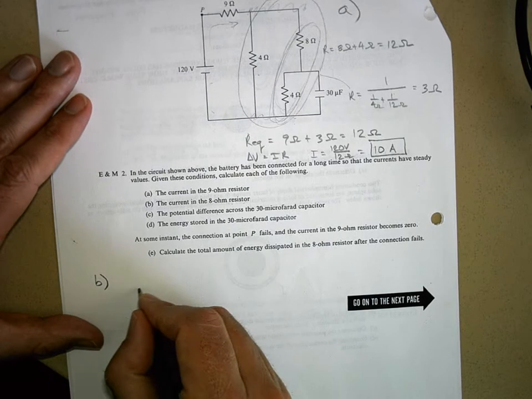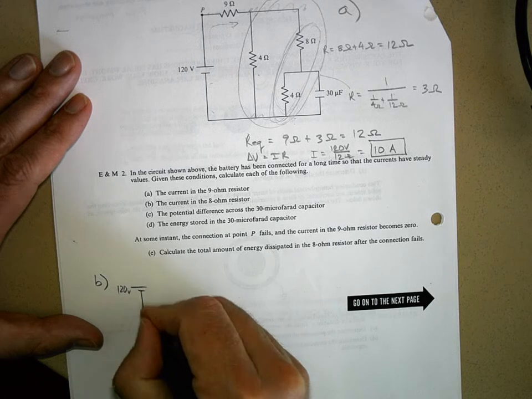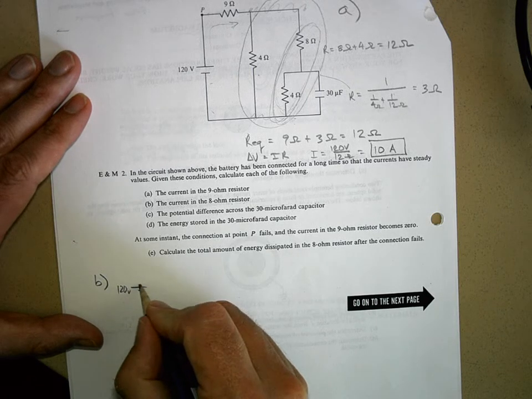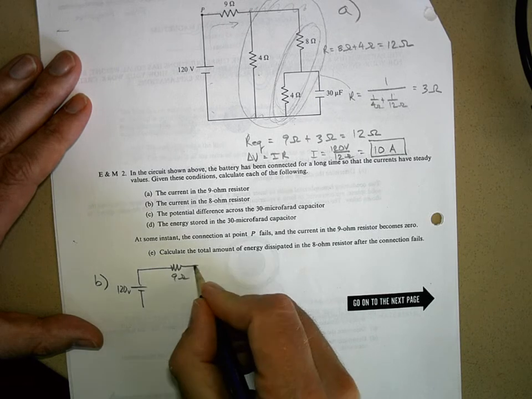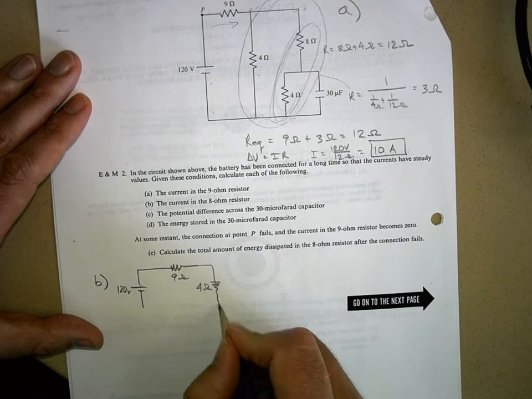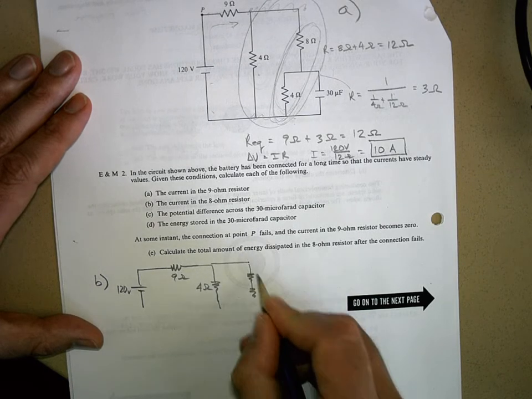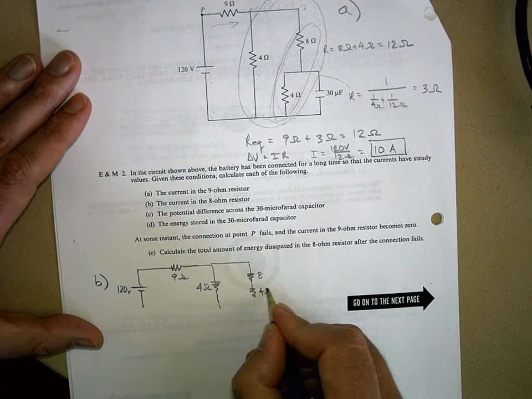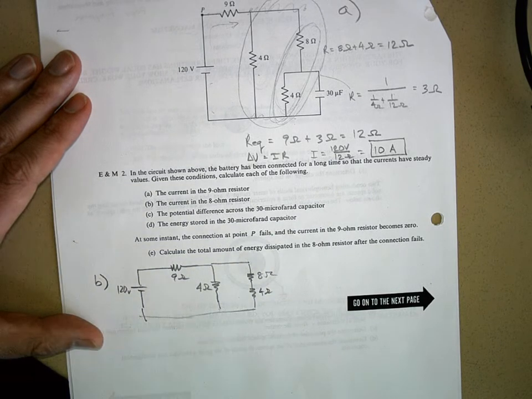So here's 120 volts. We got 9 ohms, and then we have 4 ohms. And then over here we have the 8 and the 4. And notice I'm not even worrying about that capacitor. I'll do the capacitor later when they ask about it.